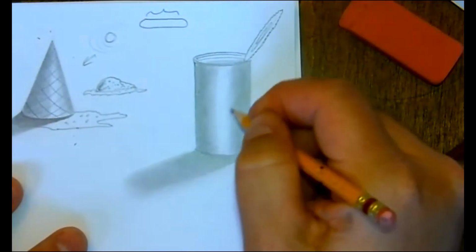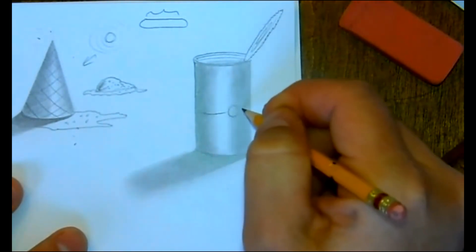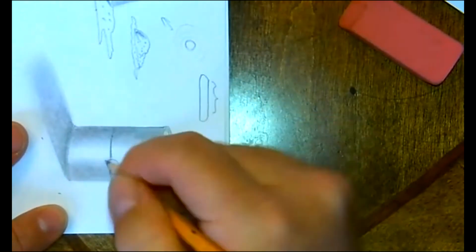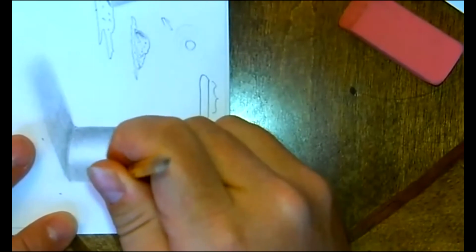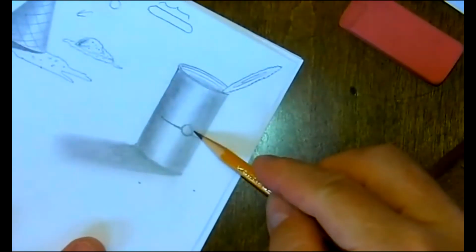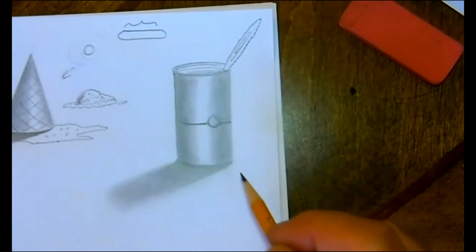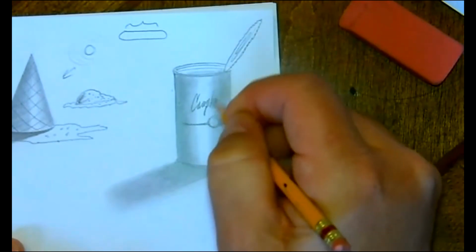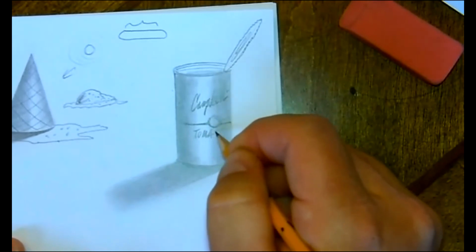So I'm gonna put the little label here and draw another curve, just like the top and bottom. Well, that wasn't very good. Let's try that one more time. That was rough. Okay. You know how Campbell's has, I think it's red on top and white on the bottom, and it might say something like Campbell's tomato soup.